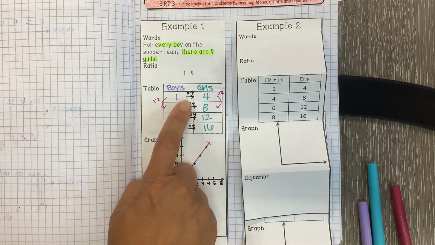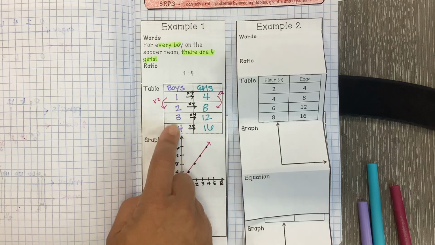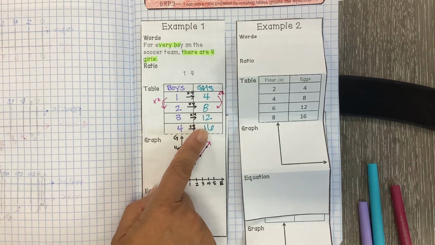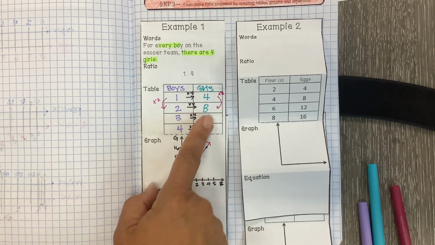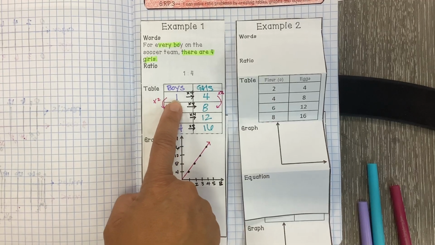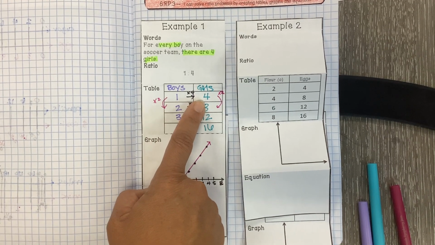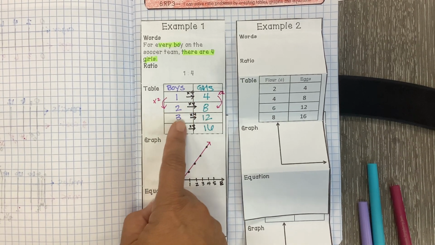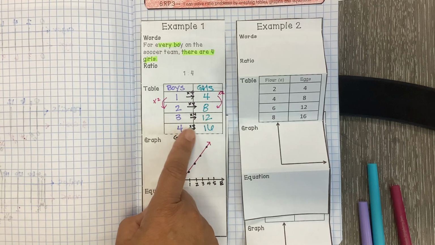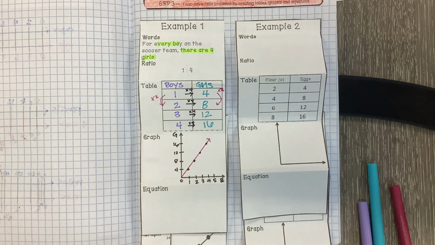So I am timesing 4 to my boys to get the output of the number of girls. So when I use 1 times 4 equals 4, 2 times 4 equals 8, 3 times 4 equals 12, 4 times 4 equals 16. We're going to use that to create our equation here.